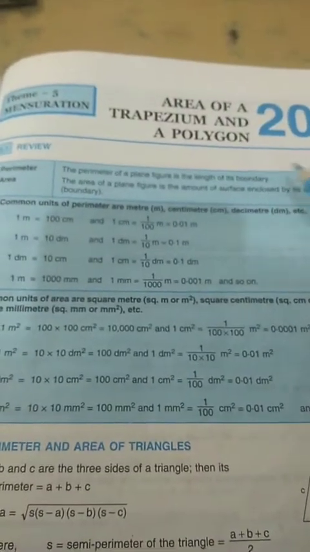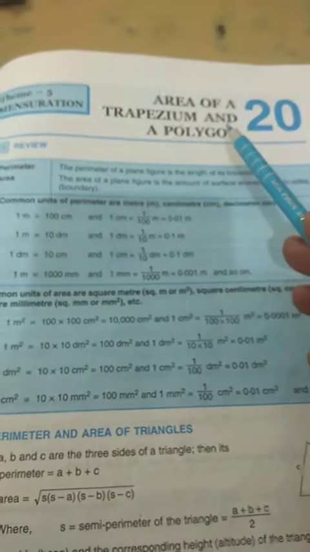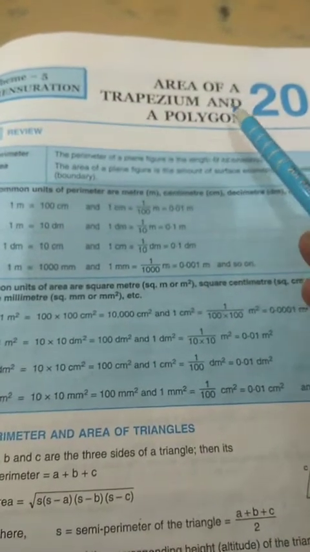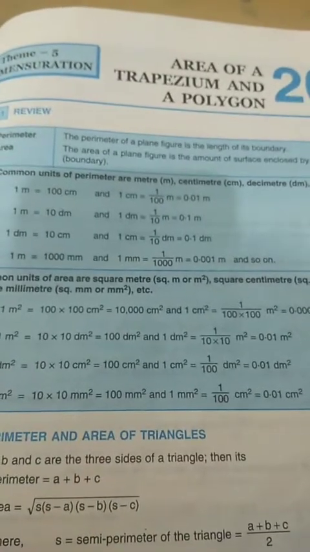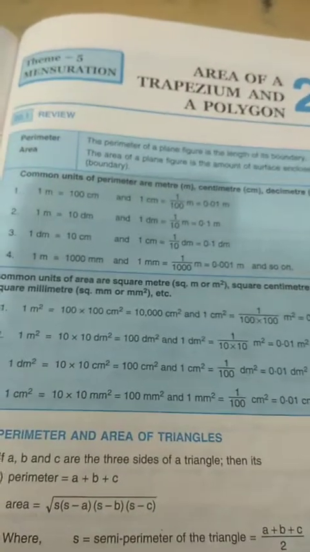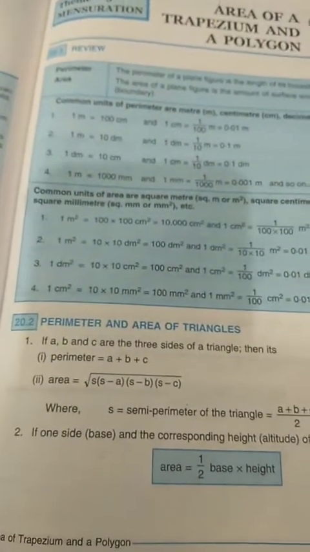Good morning class. In this video we shall deal with the next chapter, that is area of trapezium and a polygon. So area of trapezium, we are going to deal with area of trapezium and about other figures like a triangle, a square. We are going to deal with the areas of these as well. So let's start.